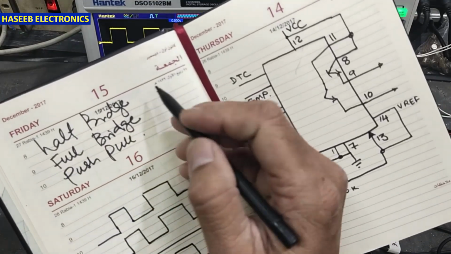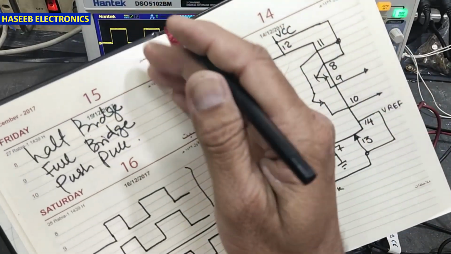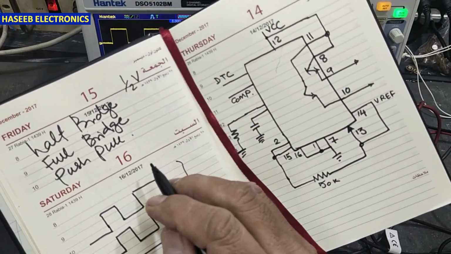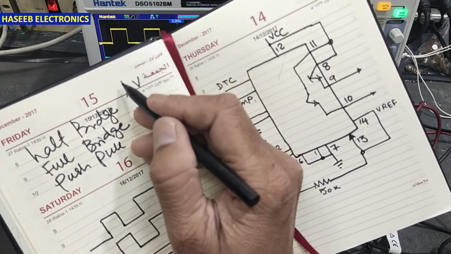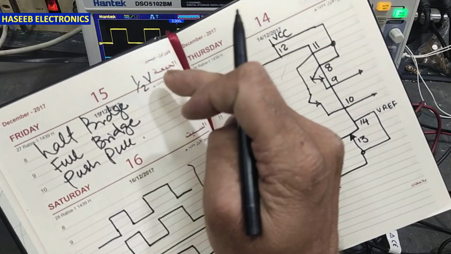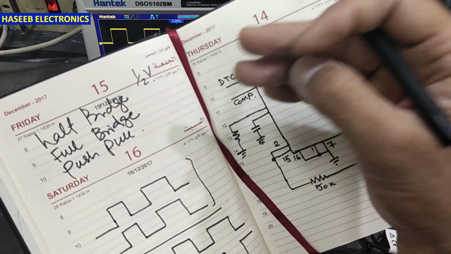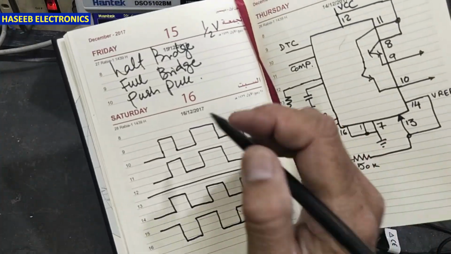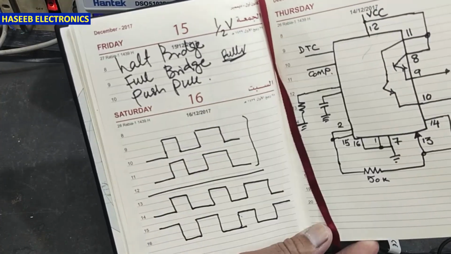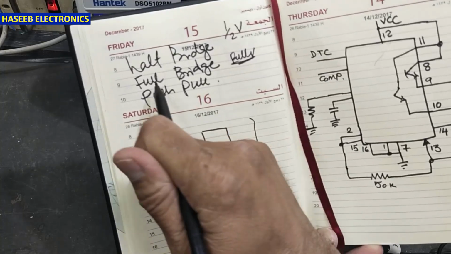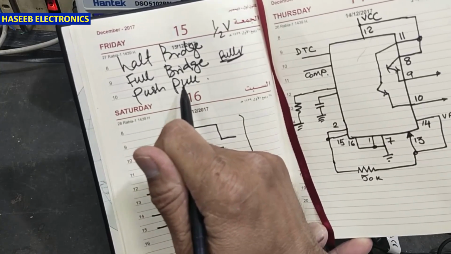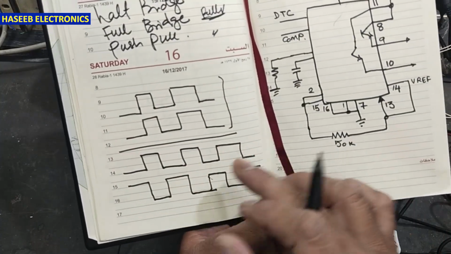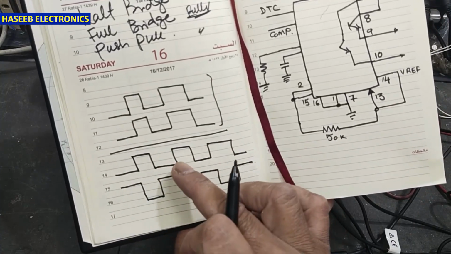Because in half bridge we use two drives and we split the DC rail voltage by 2, half voltage. If we have 330 volt or 300 volt, we will divide it by 2. 150 volt will be switched from one MOSFET and 150 from the other MOSFET. One MOSFET will work on this signal and the second will work on this signal. While in full bridge we use full voltage, and in push-pull we use full voltage. Here we use 4 transistors, here we use 2 transistors, 2 MOSFETs, 2 switching devices. So we can say this configuration for the IC is used to generate push-pull voltage.